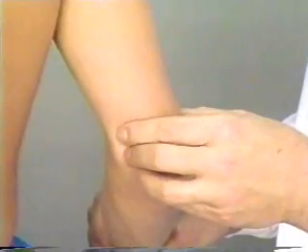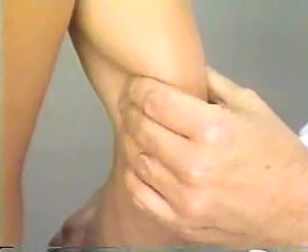Palpate in the region of the medial supracondylar ridge, proximal to the medial epicondyle. In the normal individual, the supratrochlear lymph node is not usually palpable, but in infectious conditions involving the forearm or hand, this node is usually readily palpable and tender.